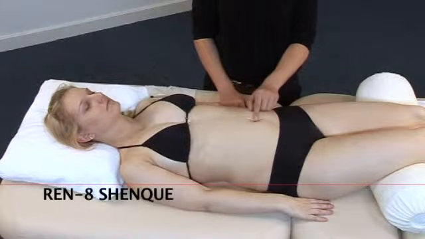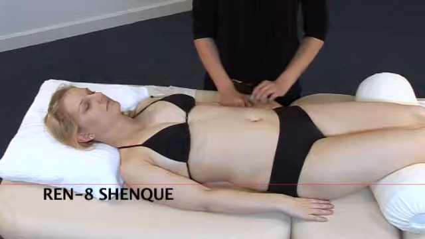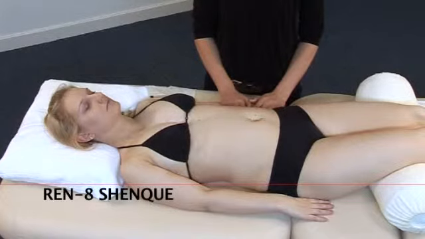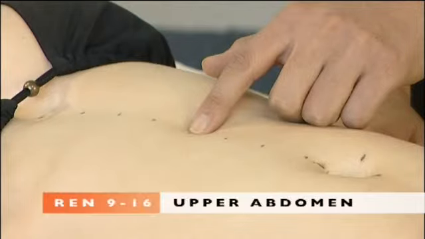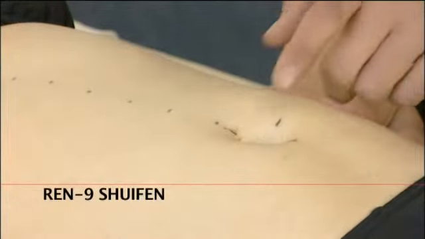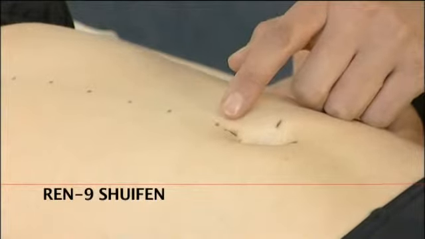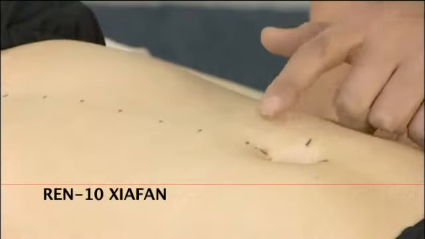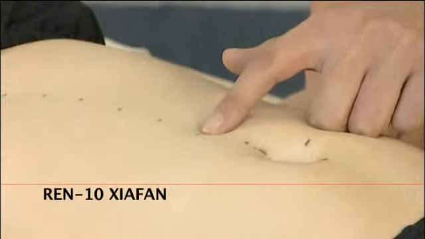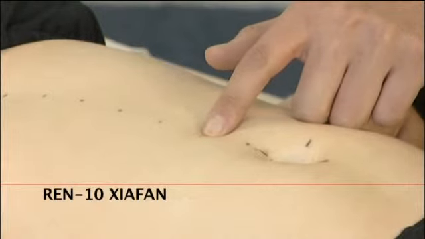Ren 8 is in the centre of the umbilicus. Ren 9 is 1 cm superior to the centre of the umbilicus on the midline. Ren 10 is 2 cm superior to the centre of the umbilicus on the midline.